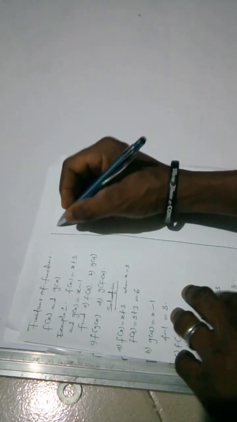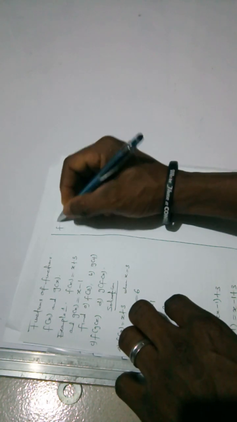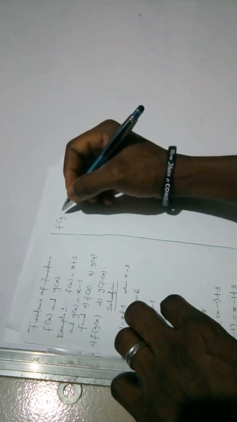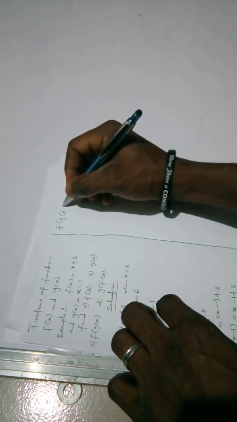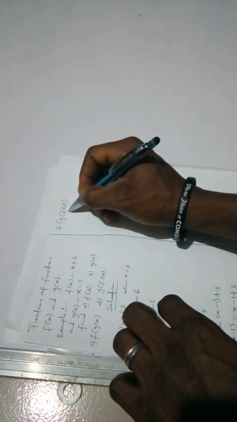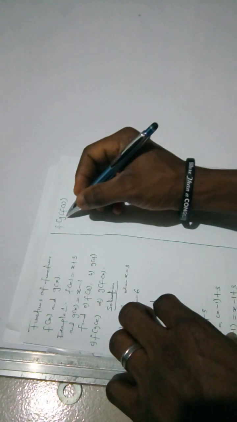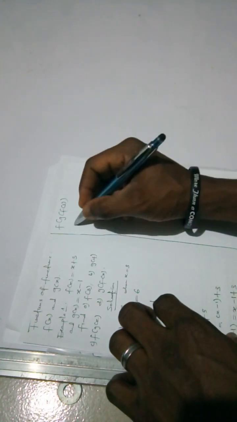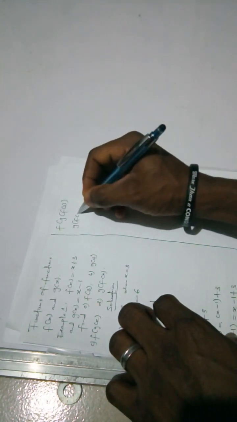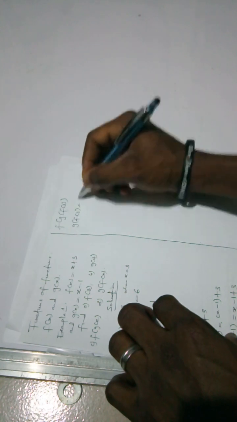So the main question is f of g of f of 3. So we've gotten this and this. So we know that g of f of 3 is equal to 5.